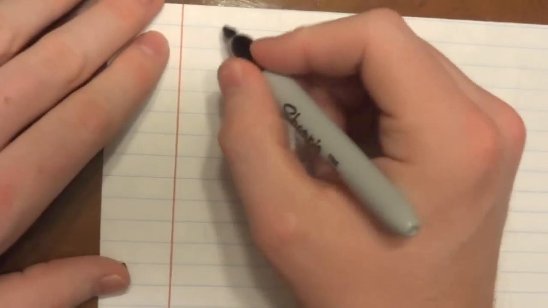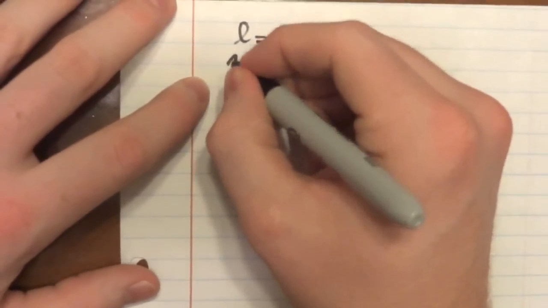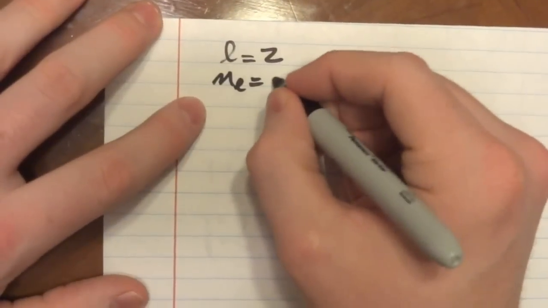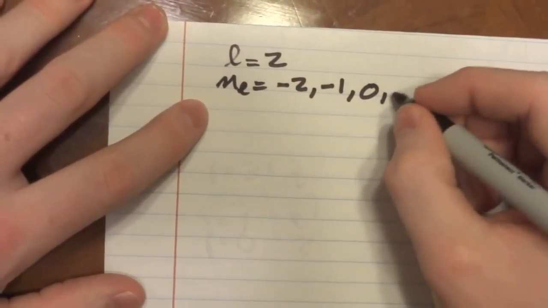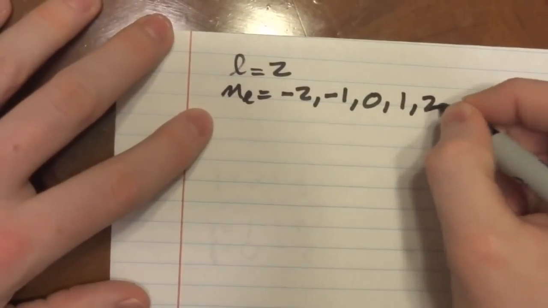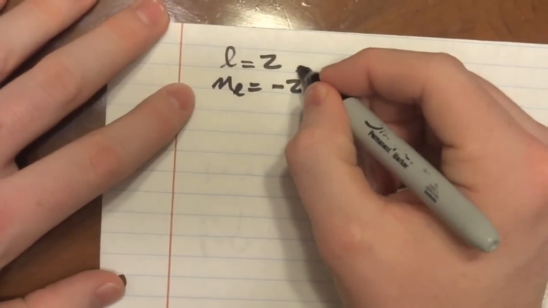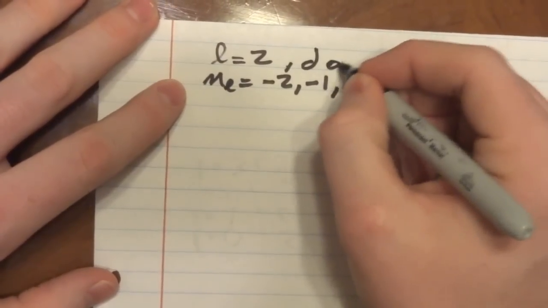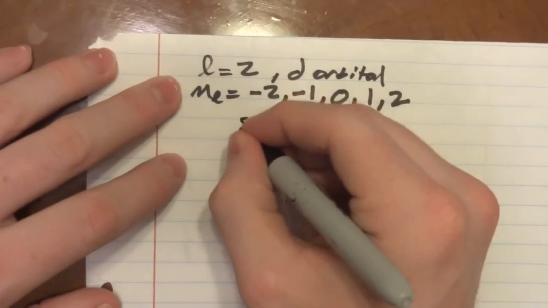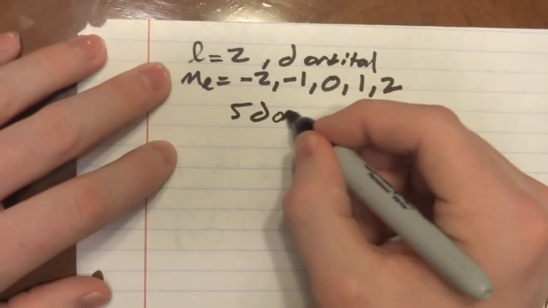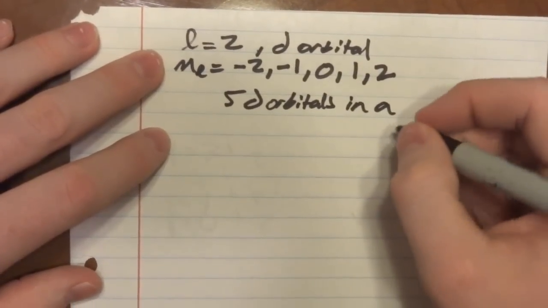For an example, we can say L equals 2. And from that, we know that our m sub L is going to be negative 2, negative 1, including 0, remember, 1, and 2. So that means that in a d orbital, because remember L equals 2 means it's a d orbital, there are 5 d orbitals in a d subshell.